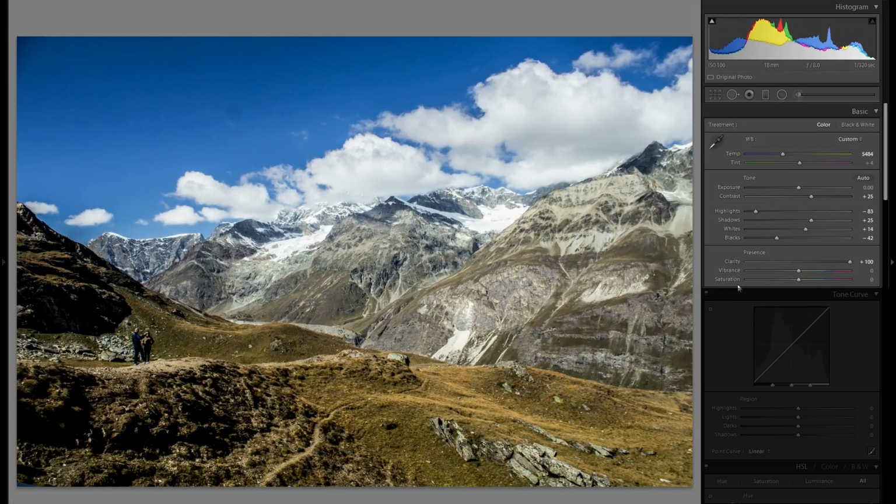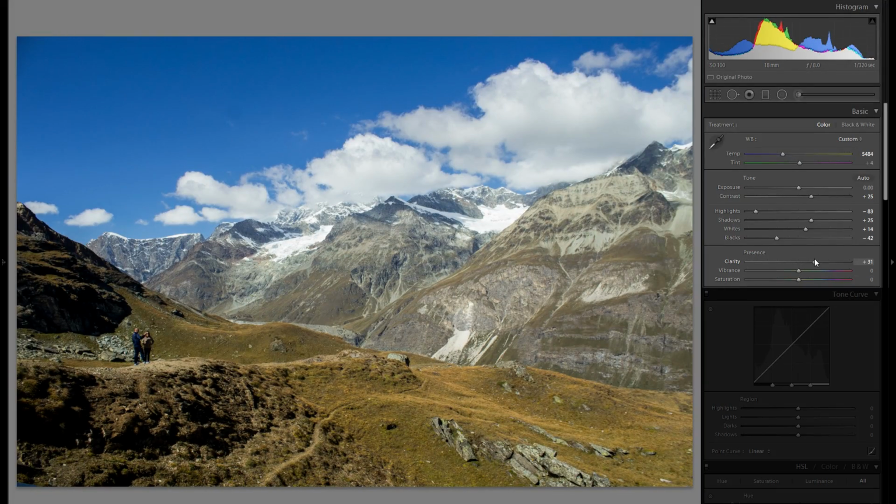So you have to be careful with that and find a nice compromise, and maybe go into the local adjustments later to add some clarity over just the areas you want it in. So I'm gonna go about +30 for the global picture. I think that works pretty well.